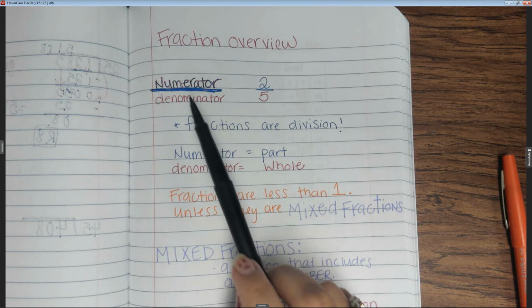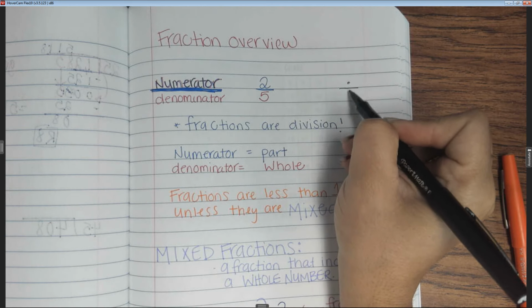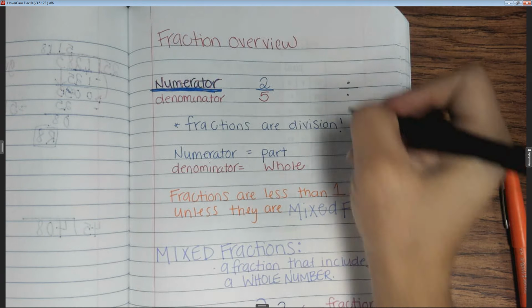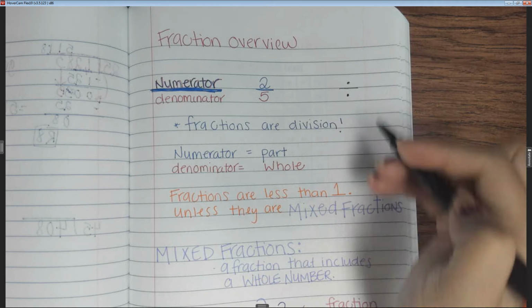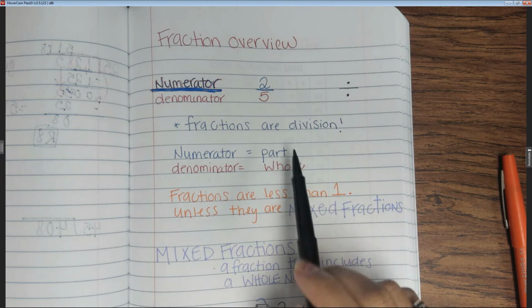Fractions are division. If you look at this numerator over denominator, it looks like this, doesn't it? Very similar to the division symbol because it's fractions. Okay, fractions you can divide. So fractions are the same as division.